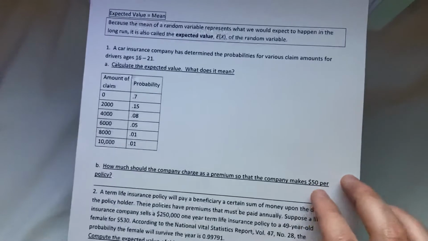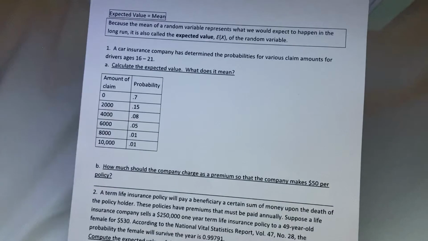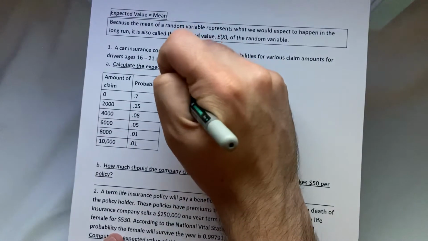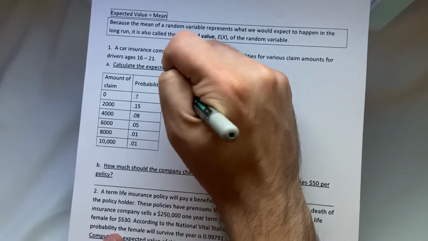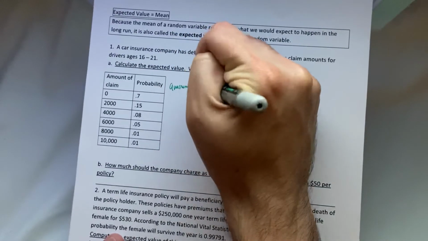Now, if they ask you for the expected value, it's really the same as the mean of the random variable, where you multiply the amount times the probability and add them all together. So amount times prob.